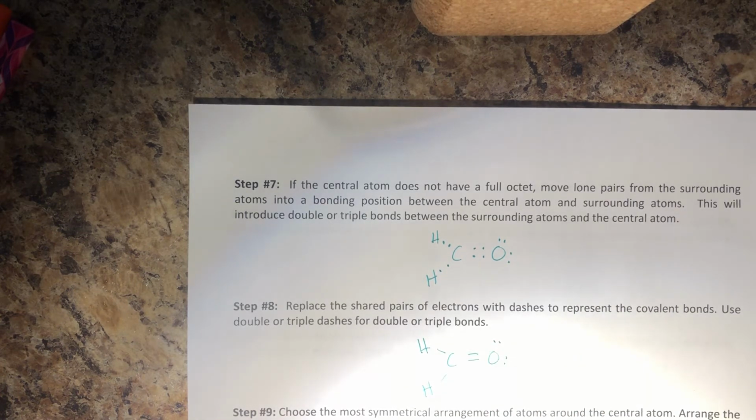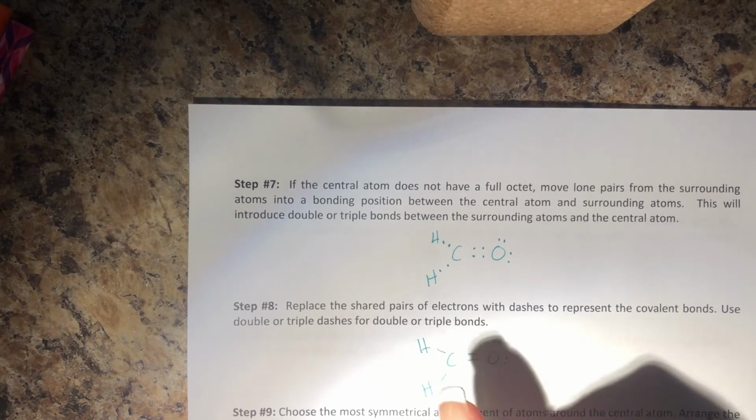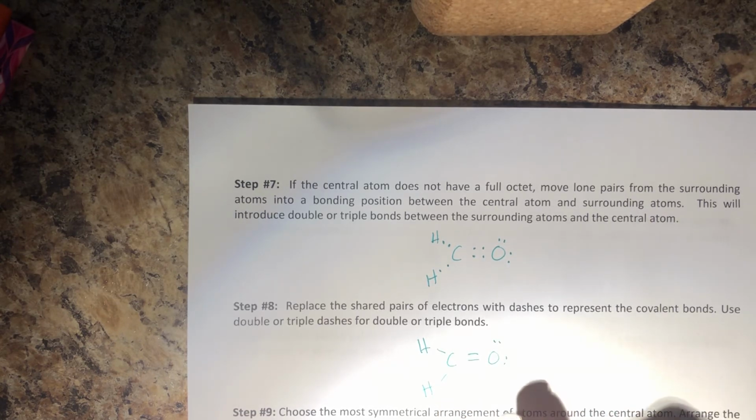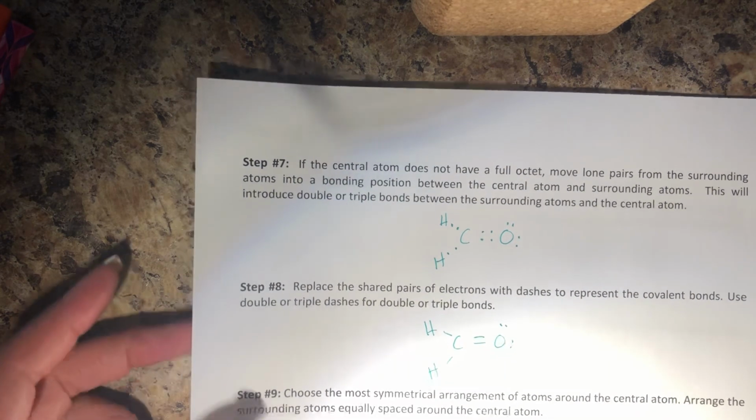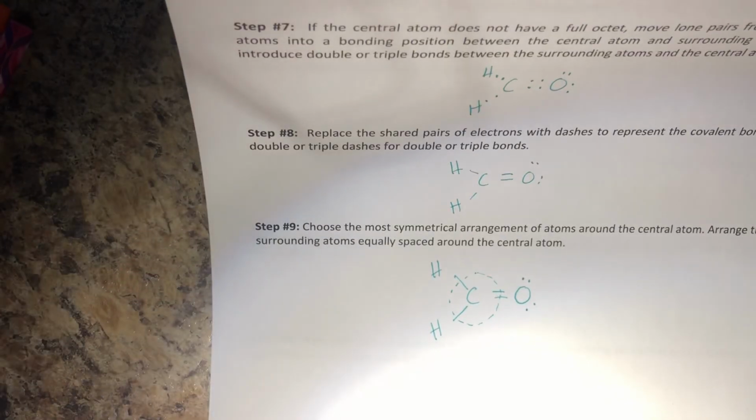And step 9 says, choose the most symmetrical arrangement of atoms around the central atom. Arrange the surrounding atoms equally spaced around the central atom. Essentially, we've kind of done that. If you think around the bond, you have a circle, which is 360 degrees. So if you really wanted to make it super equal, you'd probably do it a little bit more like that. So spread your bonds around equally. And there you have it. That is a method for doing Lewis structures of molecular compounds.